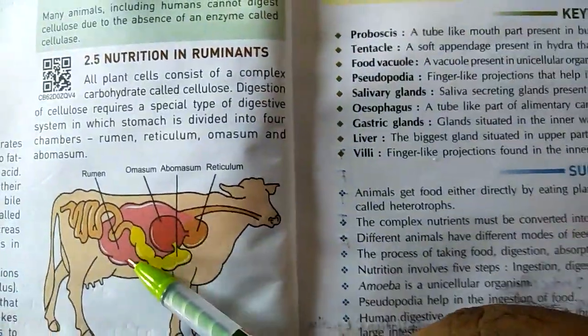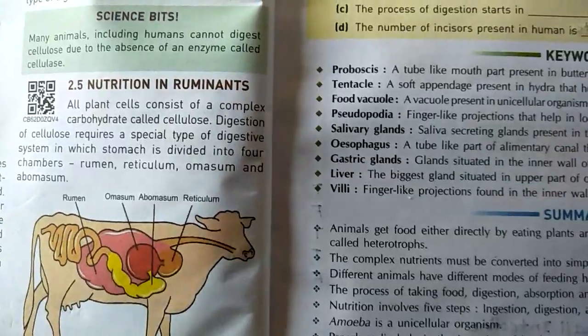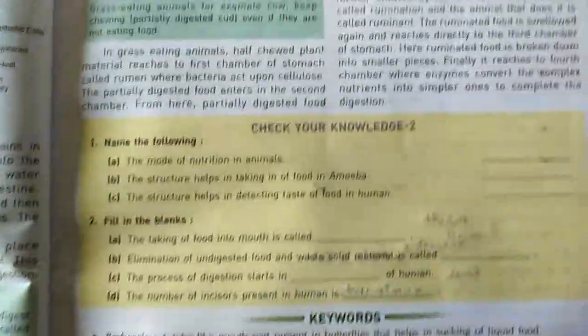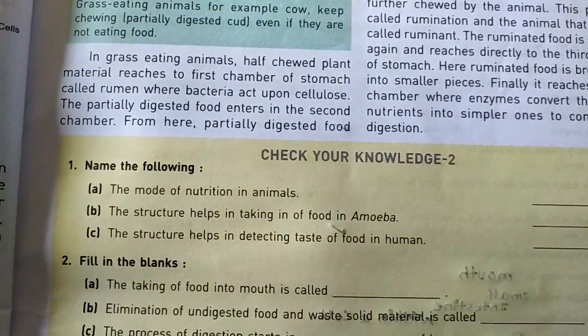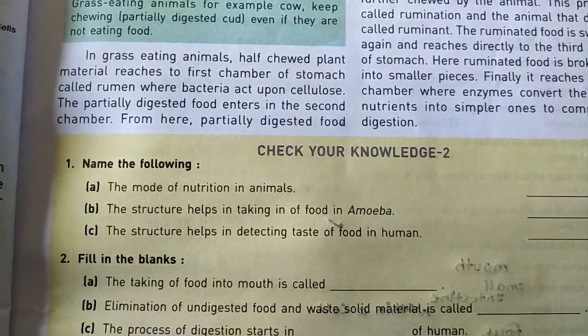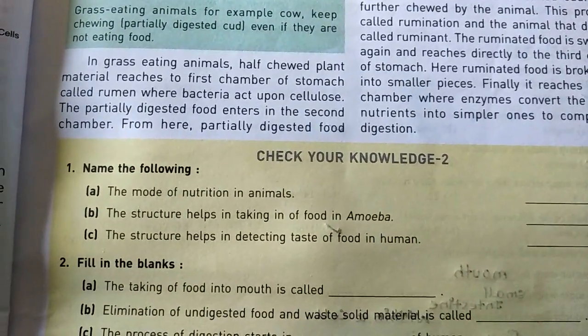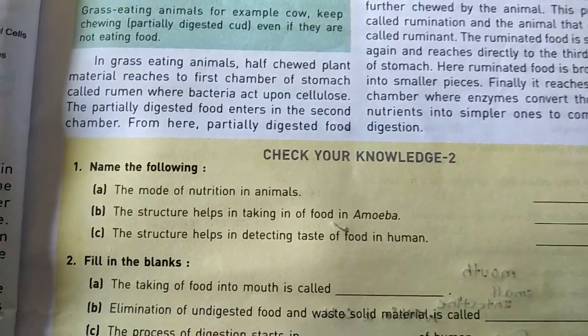That is known as the rumen. So this is the rumen, you see this pink color. The rumen is very big because they have to fill it quickly with food when they see green grass or anything. In the first chamber, called the rumen, bacteria act upon cellulose, and the cellulose is digested here. Cellulose-digesting enzymes are also present here.